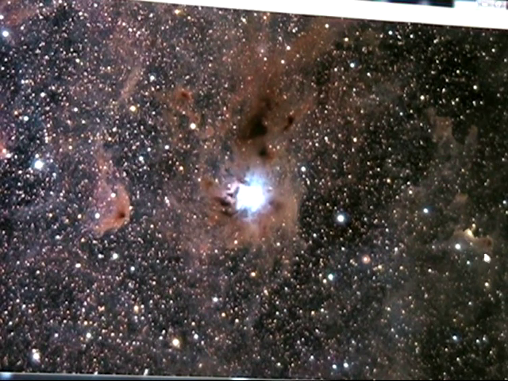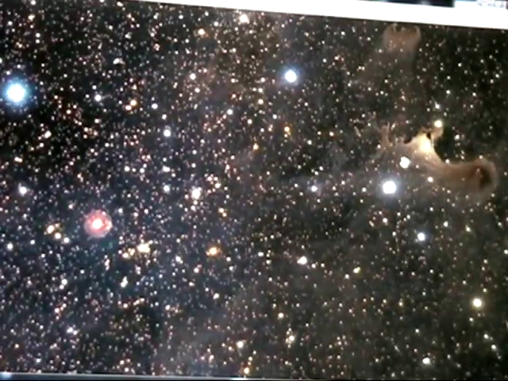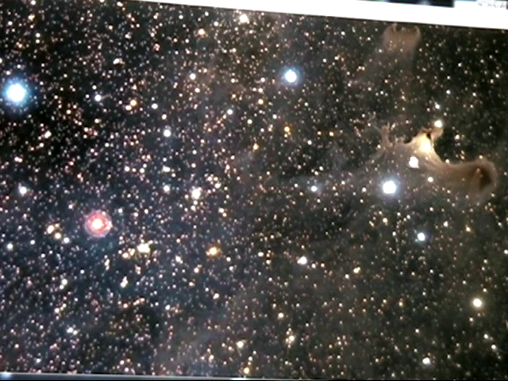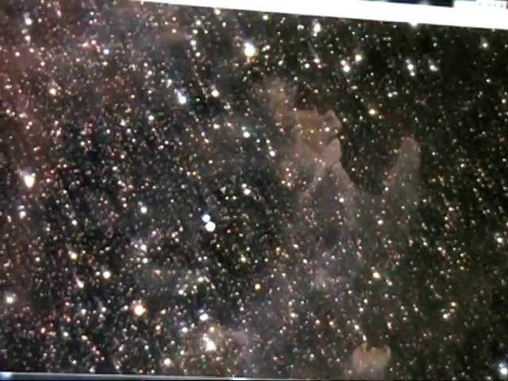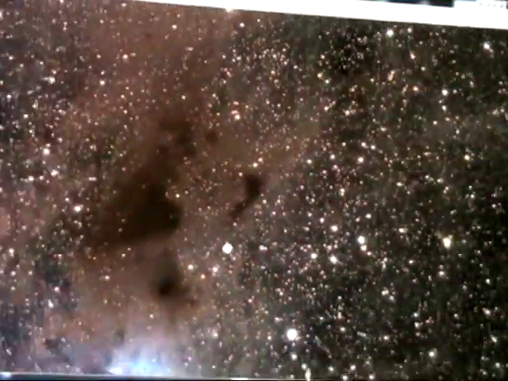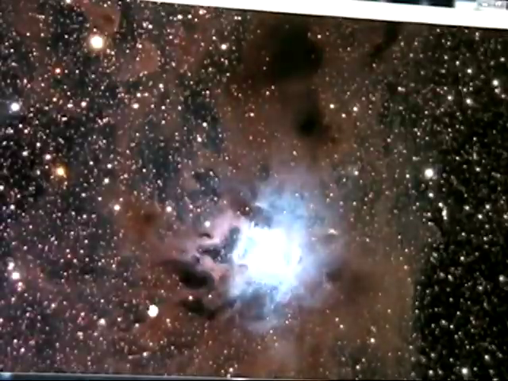The VDB 141 and the Little Ghost Nebula. You see the small phantoms. Sorry. And you can see how much dust is present in the whole area.